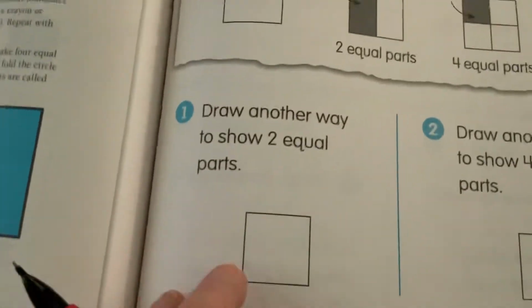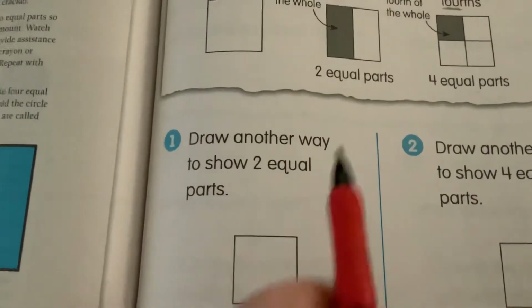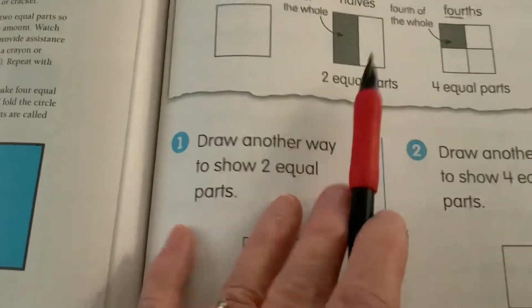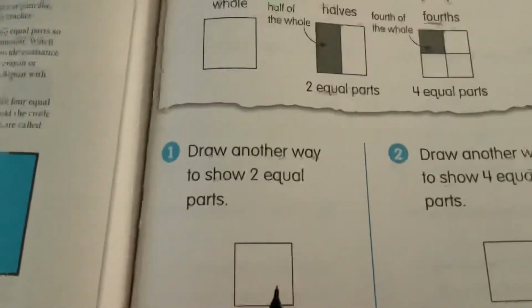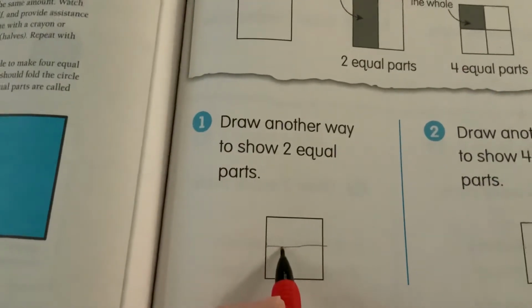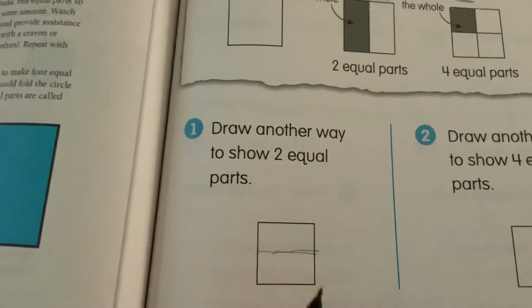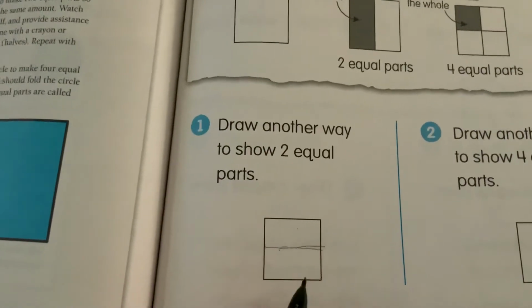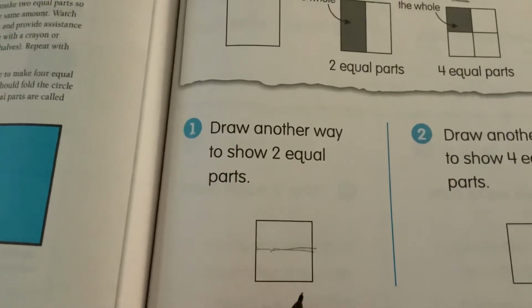Okay, draw another way to show 2 equal parts. Well, up here we divided it down this way. So this time we can divide it horizontally this way. Or we could have divided it diagonally, just so we have two parts that are equal.